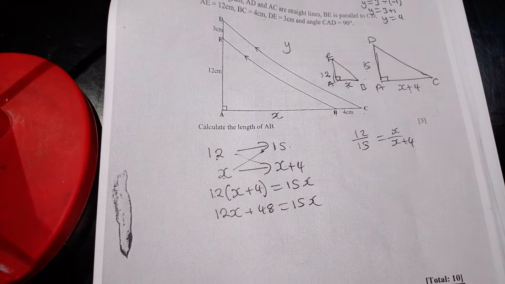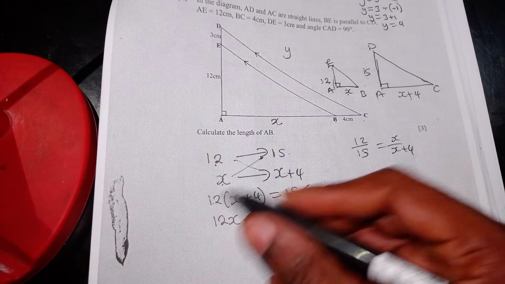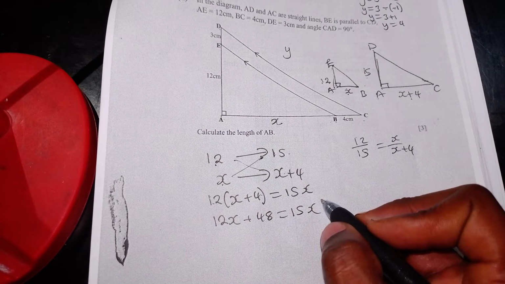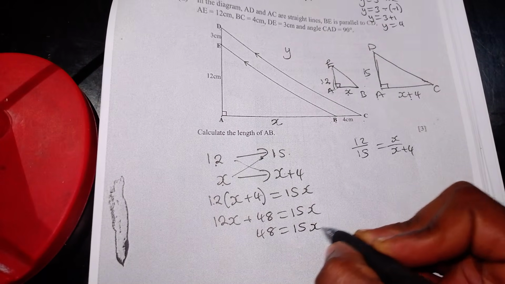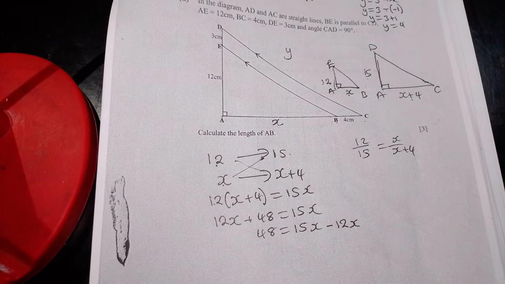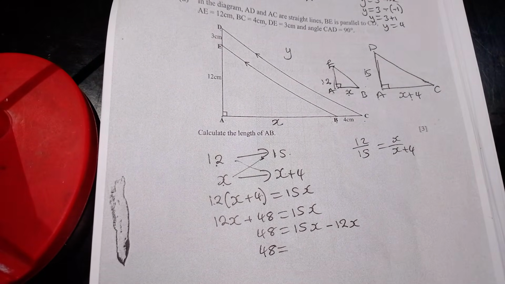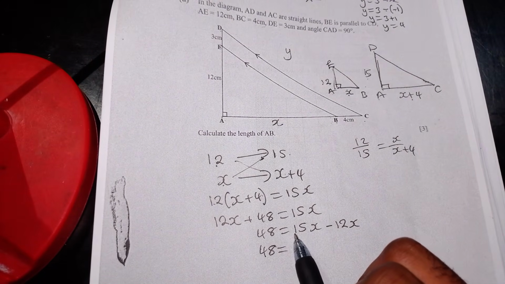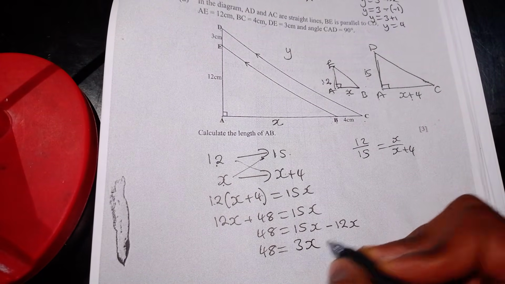So to solve for x, instead of taking the 48 this side and bringing the 15x this side, I'll just take the 12x to the other side so that I minimize negative signs as much as possible, and I reduce on moving numbers unnecessarily. So now we can say 15x minus 12x, this will be 3x.